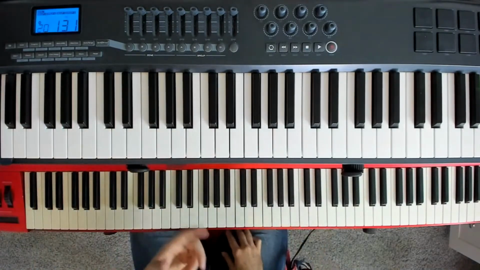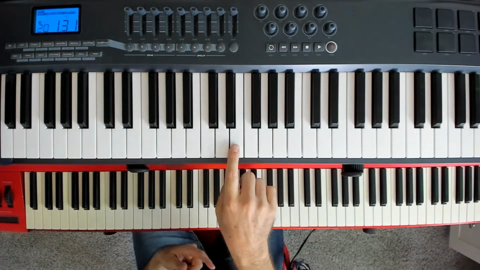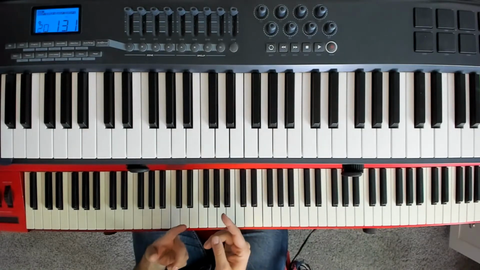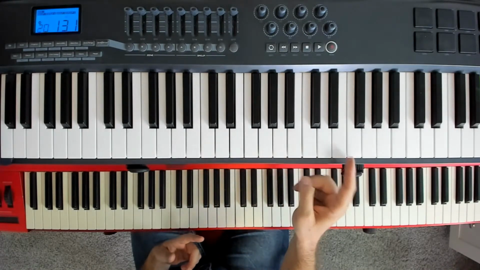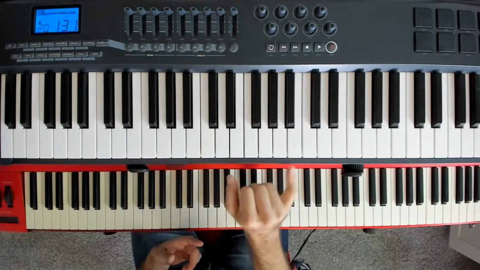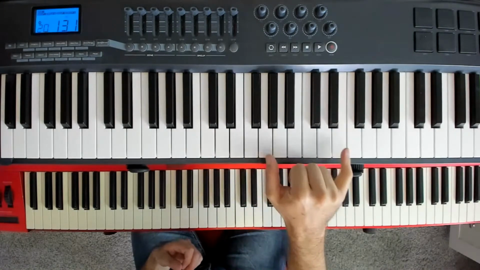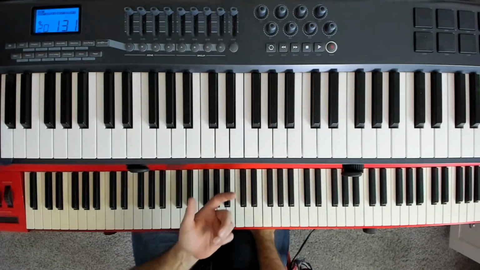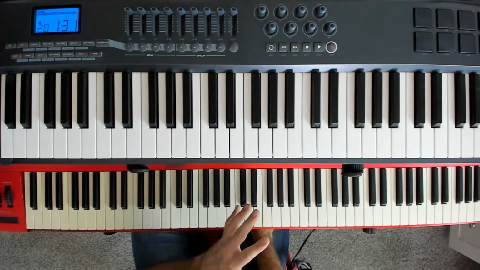I don't know, you can play around. I'm just creating that on the spot. But what I want you to understand is you can move up or down either in third intervals or in sixth intervals, and it sounds good. Try it.